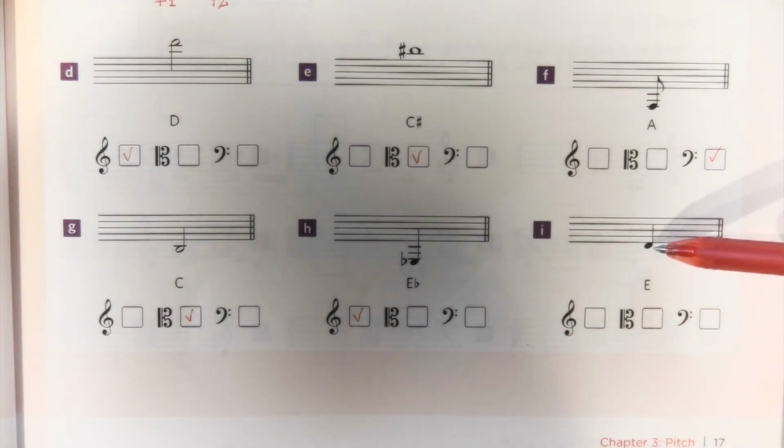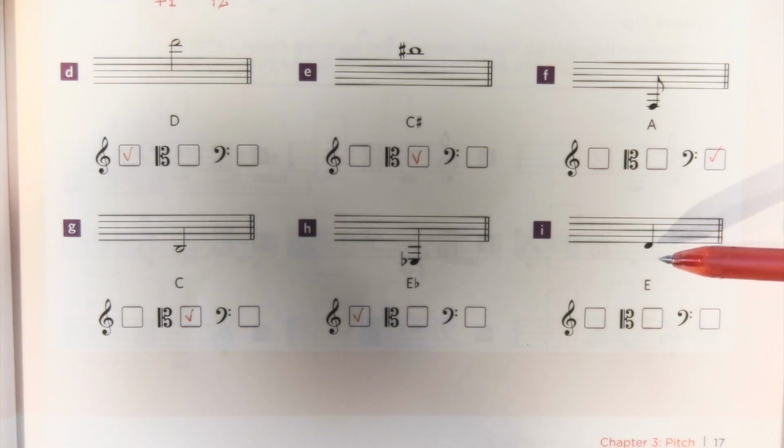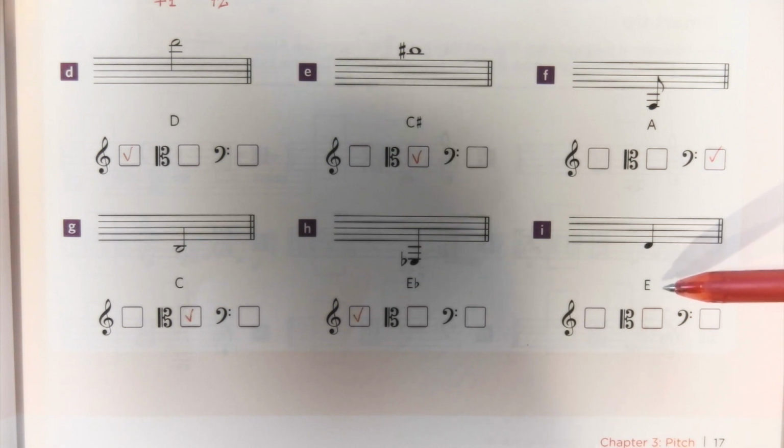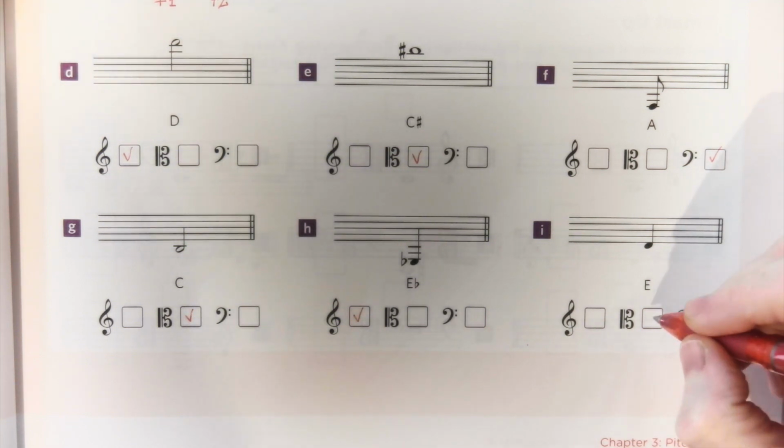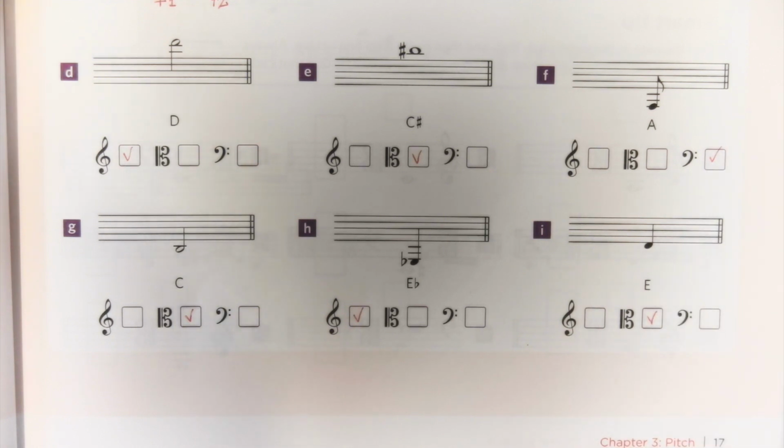And the last one, in the treble clef, this would be called D. But because we want an E, we must add 1. And to add 1, we must put the alto clef.